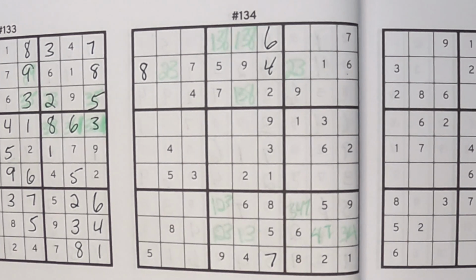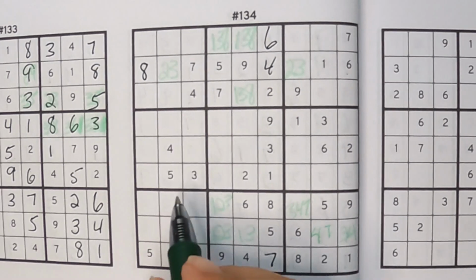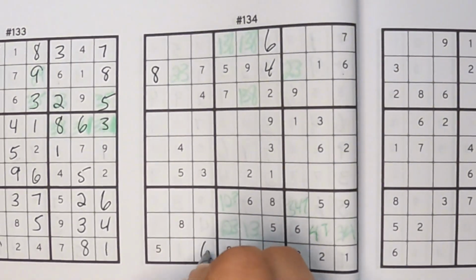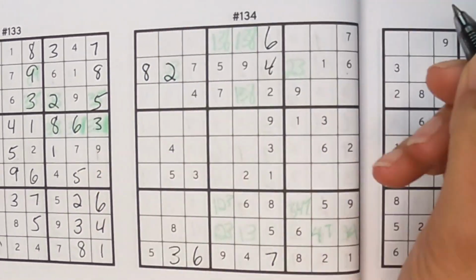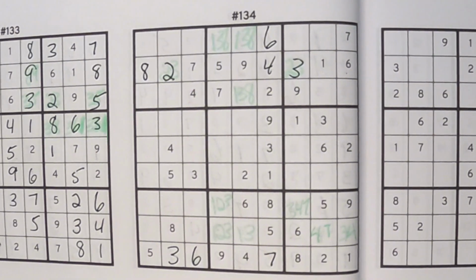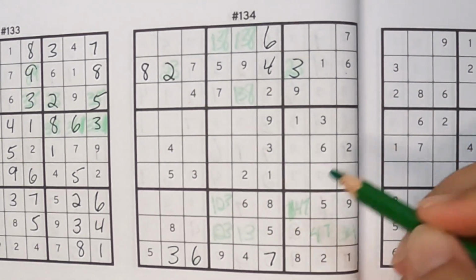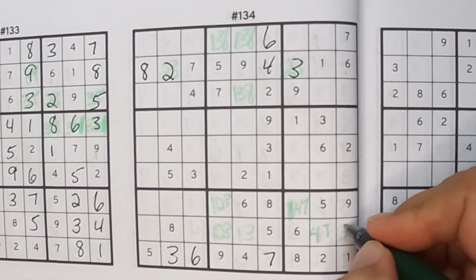If we look at this bottom row, we're missing 3 and 6. We've got a 3 here, so 6, 3. That 3 makes this our 2, 3. And we can get rid of this 3. That means that in this box, the only place our 3 can be is here.